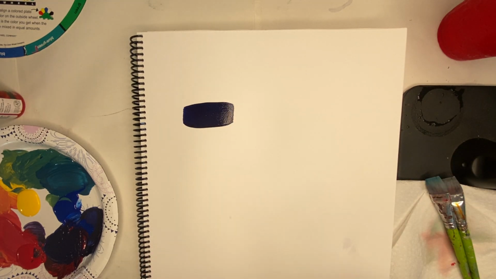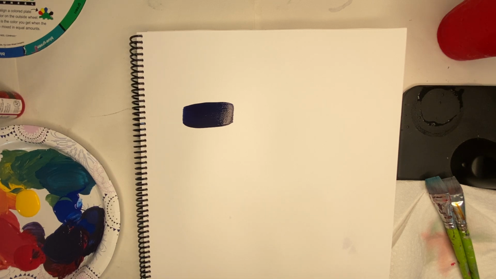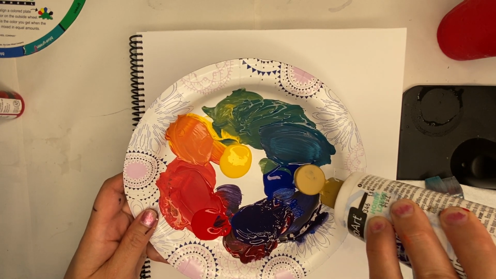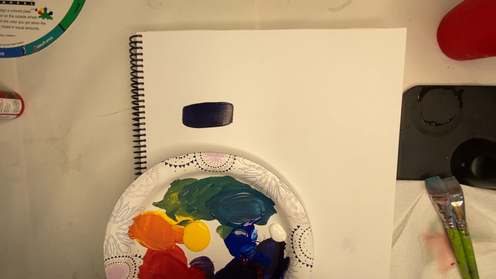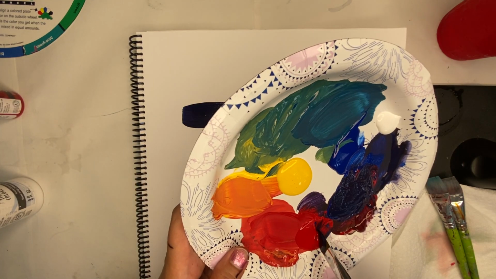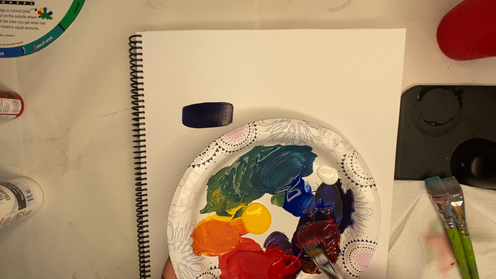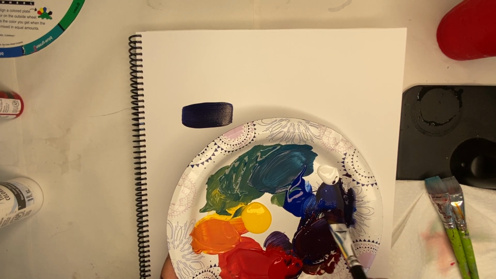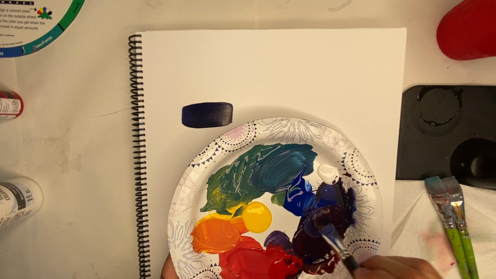You know what, I'm going to add a little white because white is going to help you see it better while I'm doing this. So here I'm going to add some white. I'm going to add a little more red to that purple mix. And just a tiny bit of white will help to make it show up a little bit.